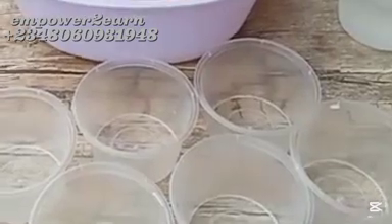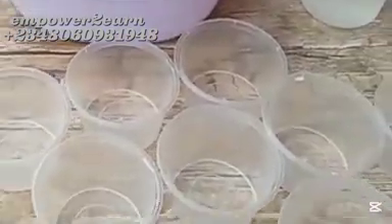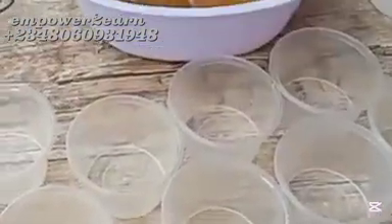Here is my lye solution. Lye solution is caustic soda mixed in water, and also soda ash solution. Don't forget to get your mold prepared before production. Here is the mold I will be using for today's production.